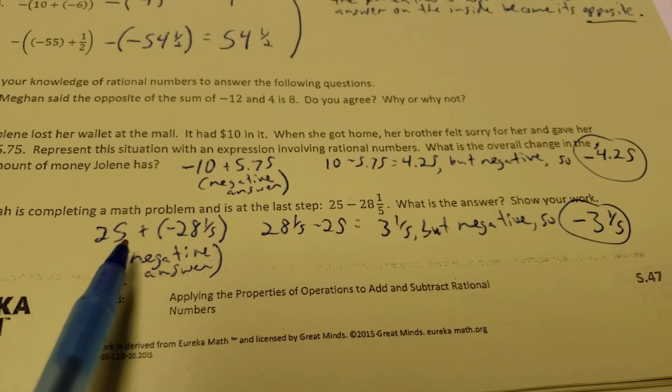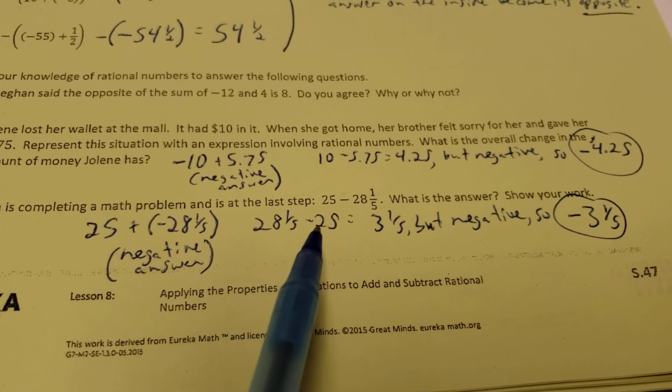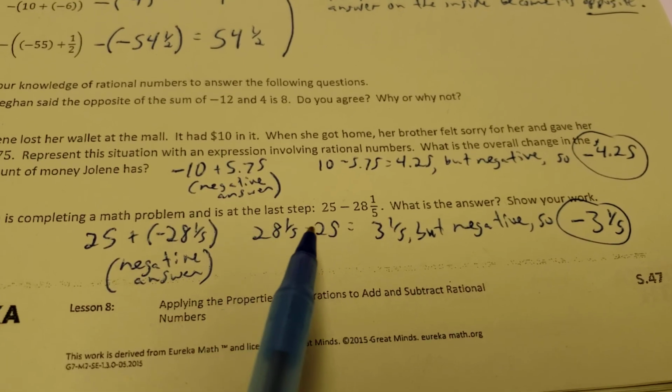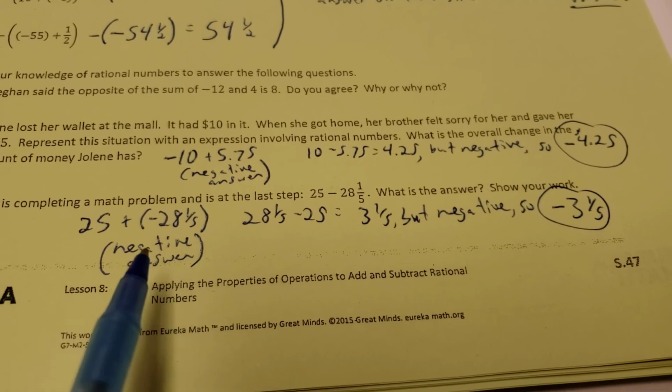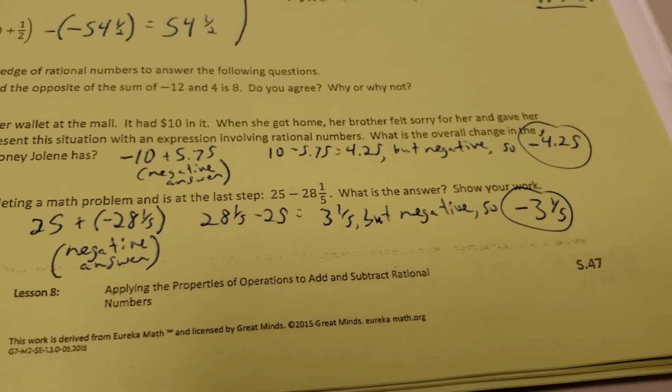Now, there's more negatives than there are positives, so I know I'll have a negative answer. I just take my biggest number, 28 1/5 minus 25. Well, 1/5 minus nothing is just 1/5. 28 minus 25 is 3, so 3 1/5. But remember, we did decide it was going to be negative, so it's a negative 3 1/5.